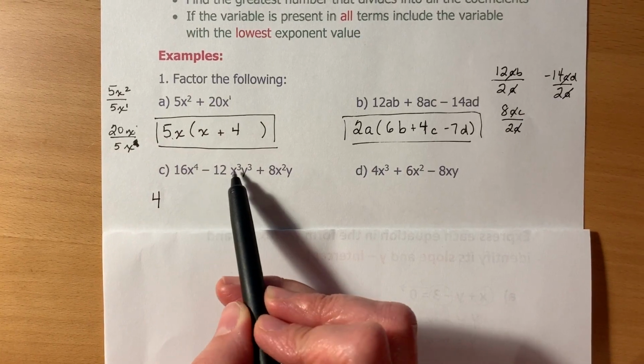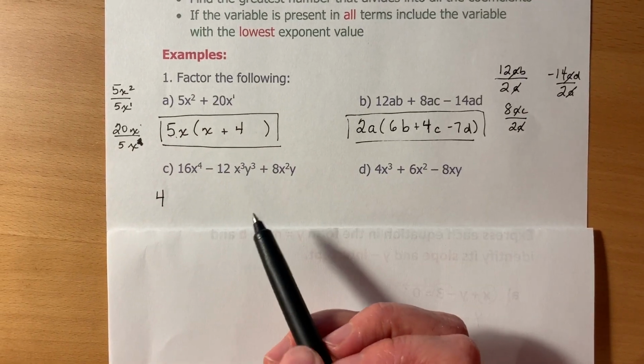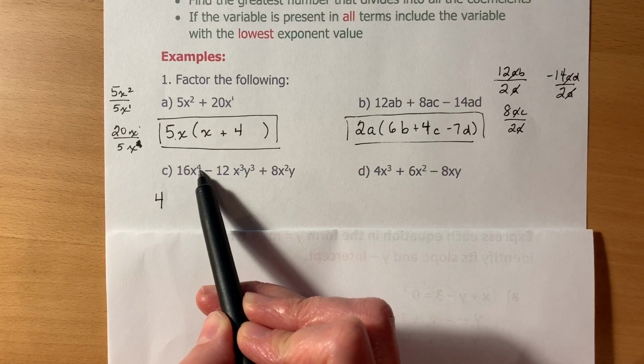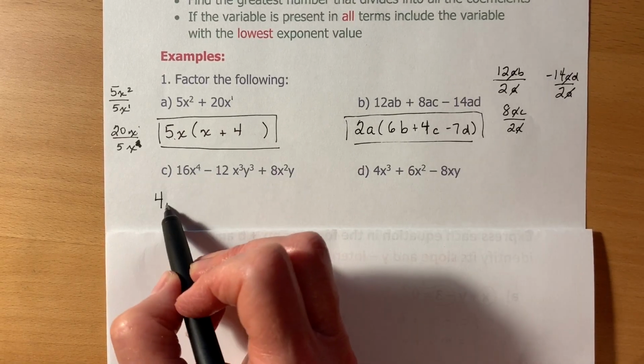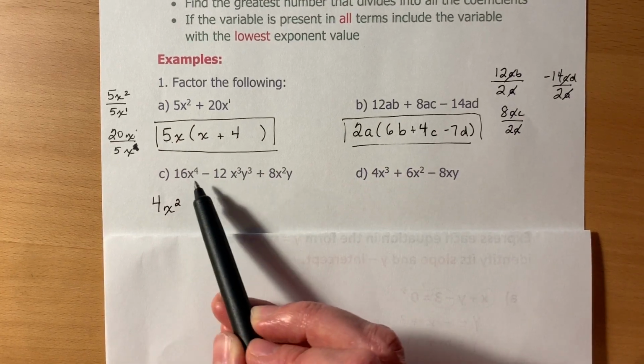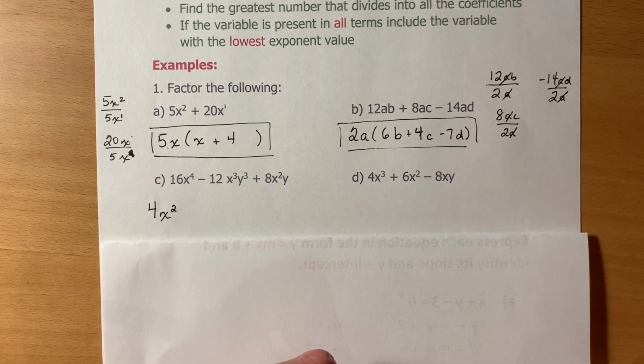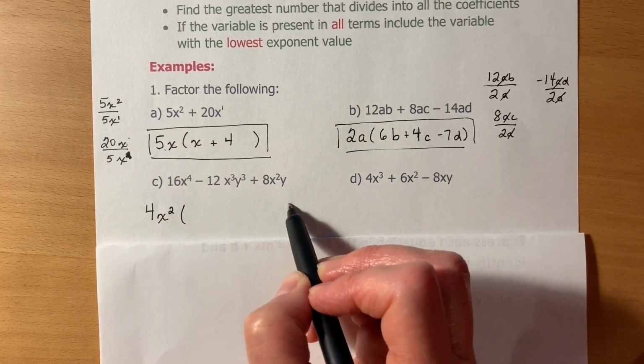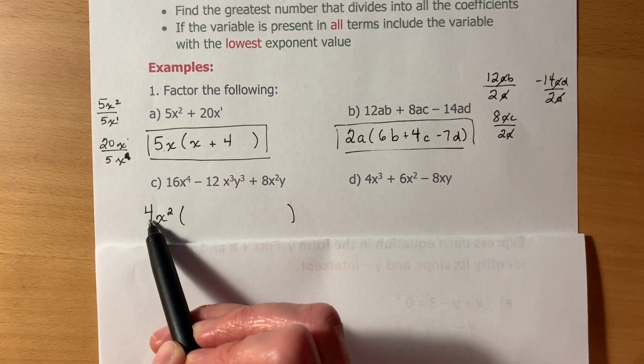Now look at your x. Is it present in all? Yes. Include the lowest exponent value. So this is a 4, this is a 3, this is a 2, so 4x squared. Now look at y. Is it present in all? No. Don't include it. You have a bracket now. Divide each of your terms by 4x squared.